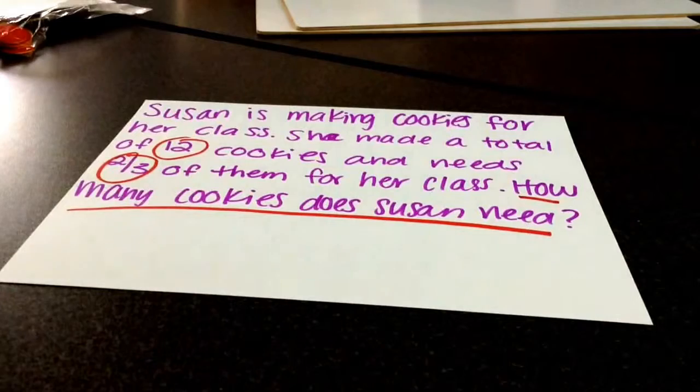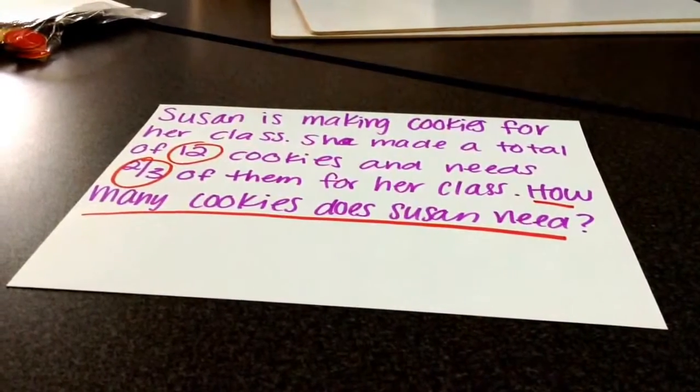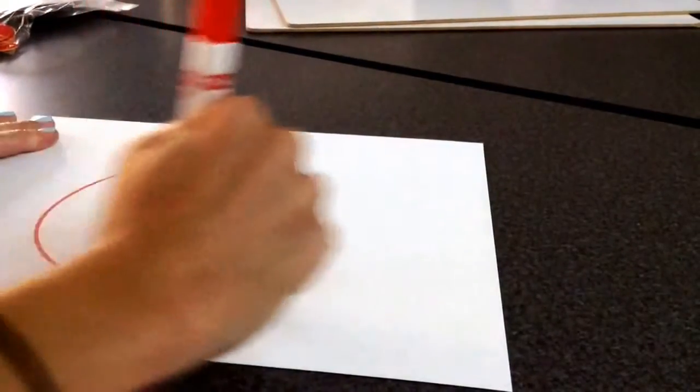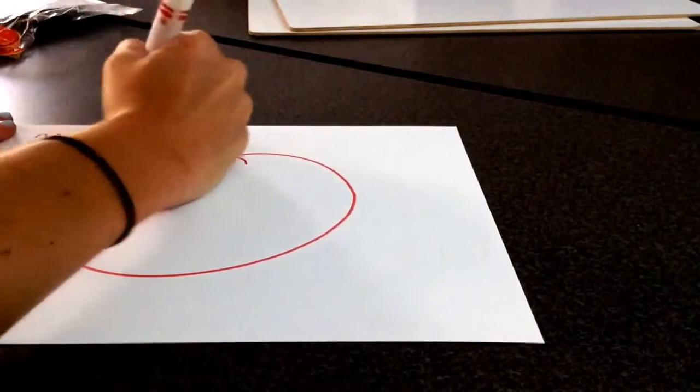So if we start off with our area model, let's visualize it so it makes a little more sense to us. Let's say that we have a pizza. Okay, so here's our pizza. And we're looking for 2/3 of 12.